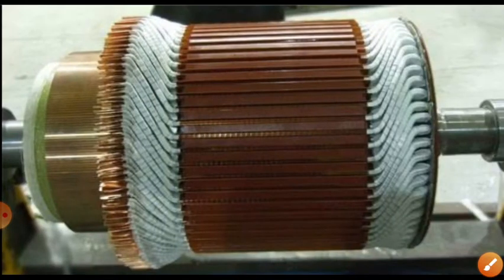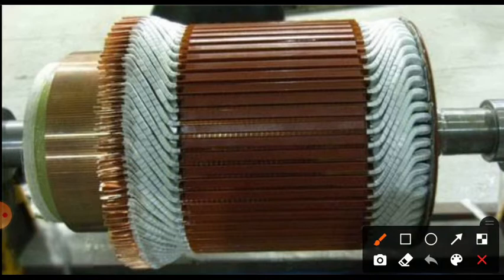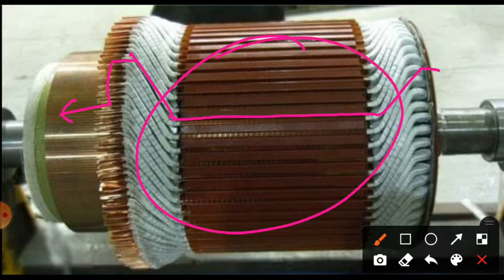Now you can see this is a big size DC machine. Have you observed in our traction system in the railway system, the engines, electric locomotives, they have nearly six DC shunt or series motors. So you can see the size of these motors. This is the winding. This white color is the winding placed in the coils. And finally it is connected to the commutator. So this is one armature, a big size armature.